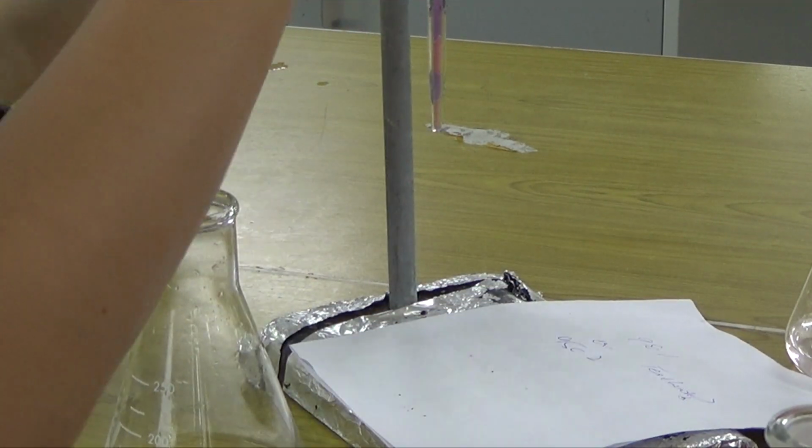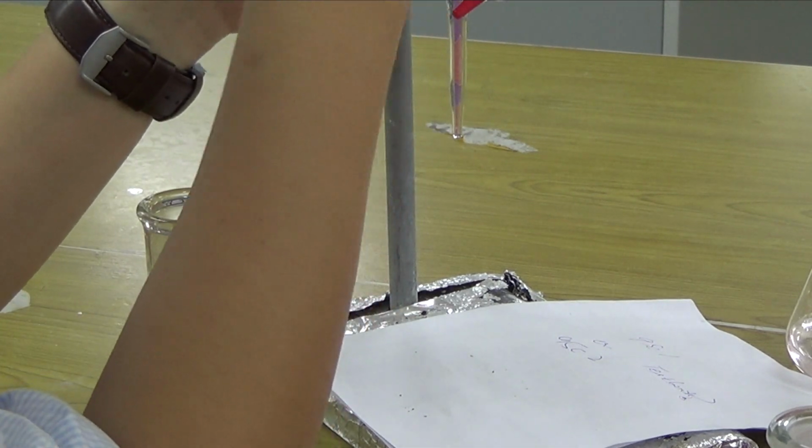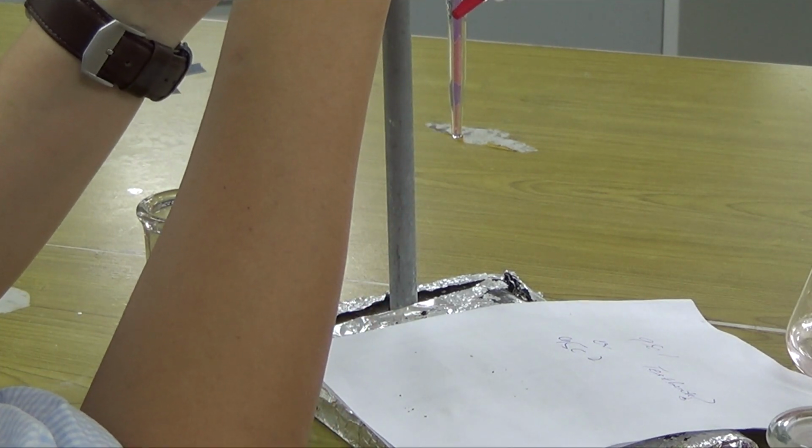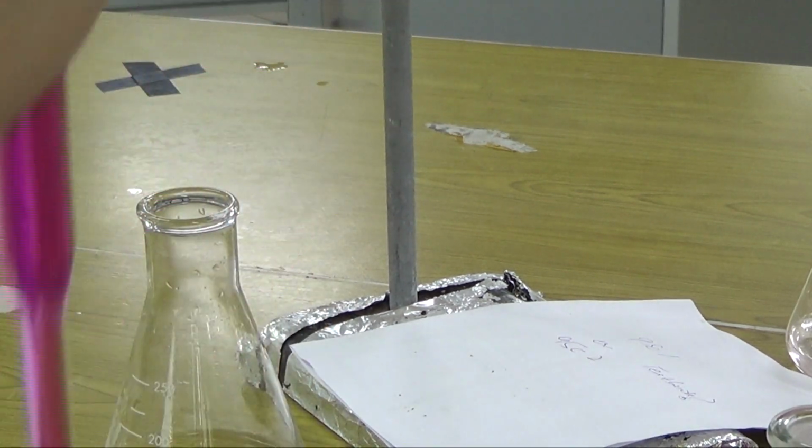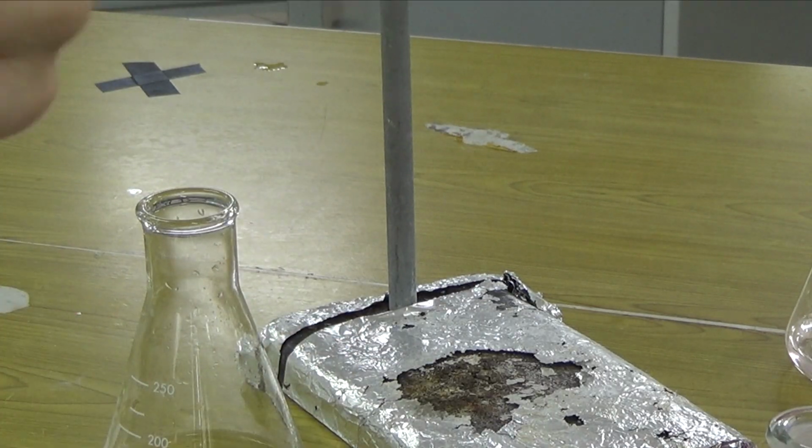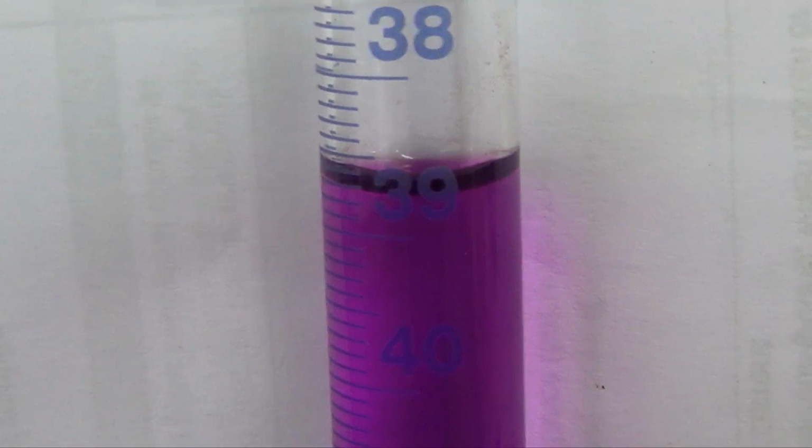But let me just read the reading first, because that's important. If I read above the meniscus, there is 38.6. And again, there's some sort of margin of error. If you don't think the color is that obvious, then you can go a bit further. 38.6, yep, that is what my reading is.